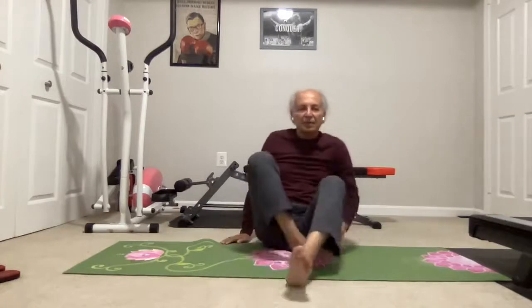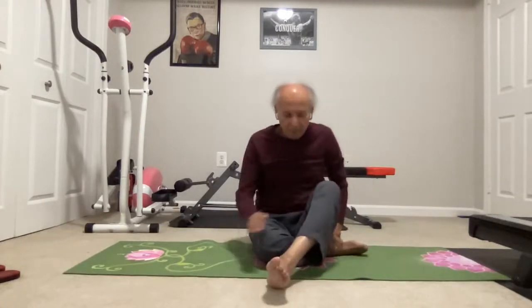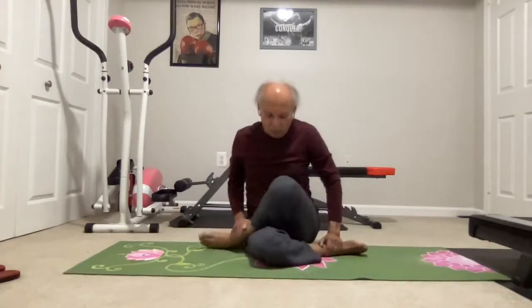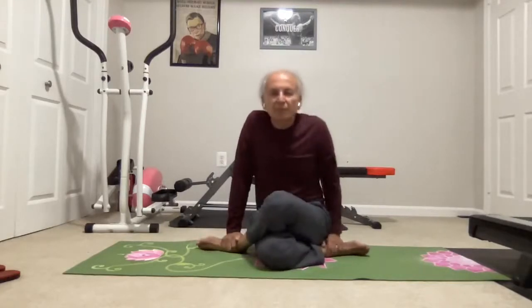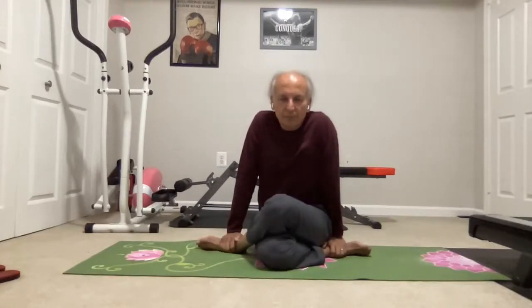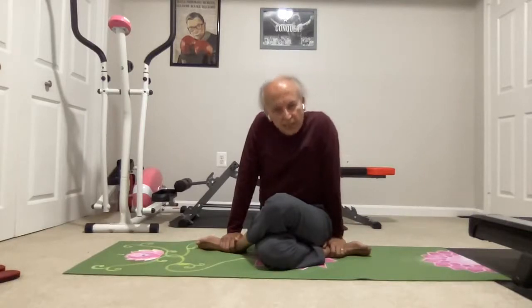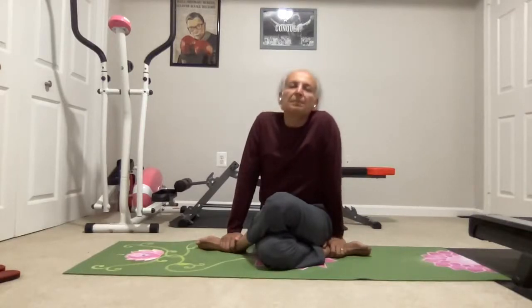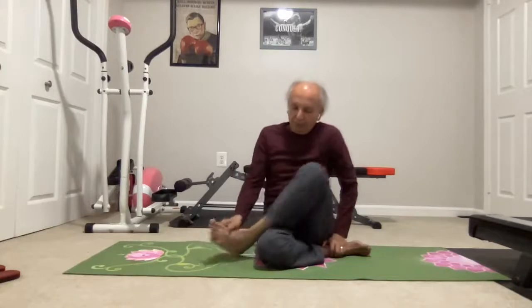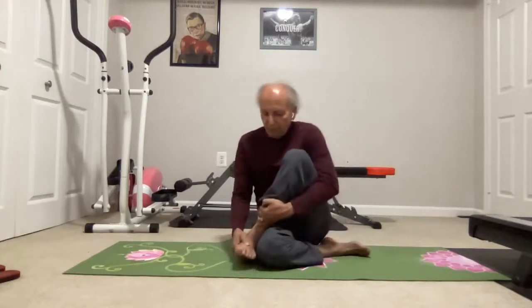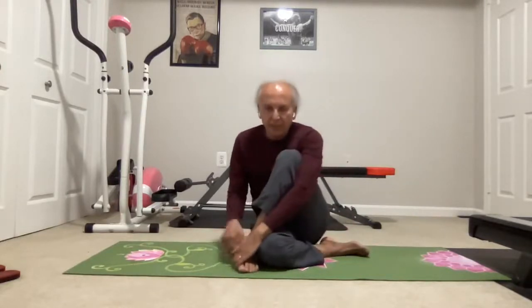To the opposite side. Take your time. Listen to your body signal. Don't compete. Now, right foot comes, left foot comes next to the right knee.